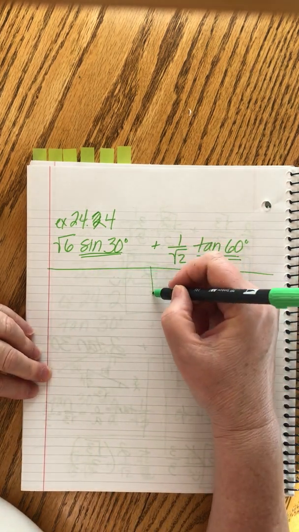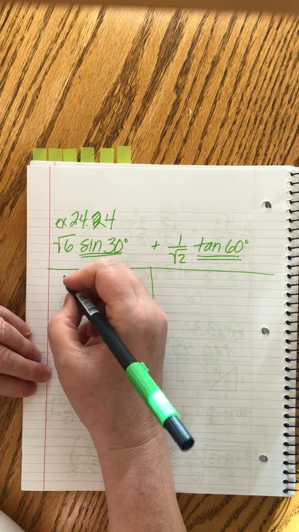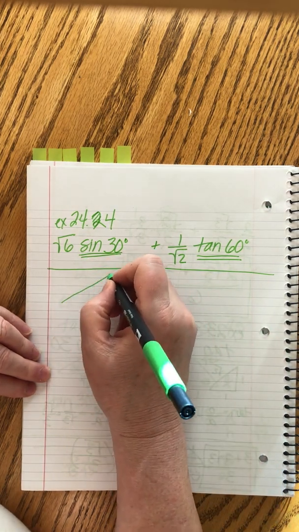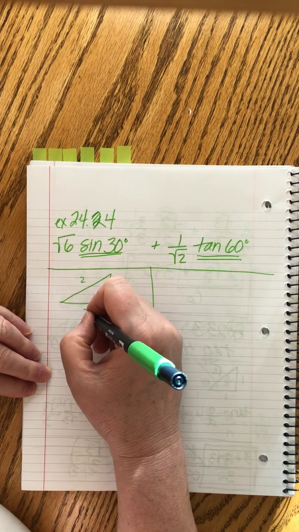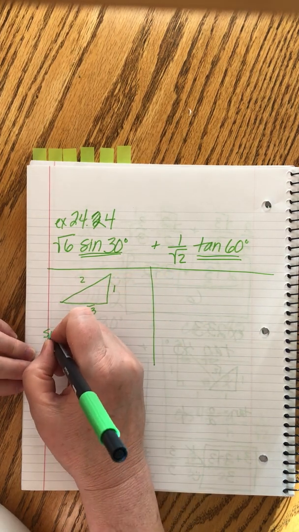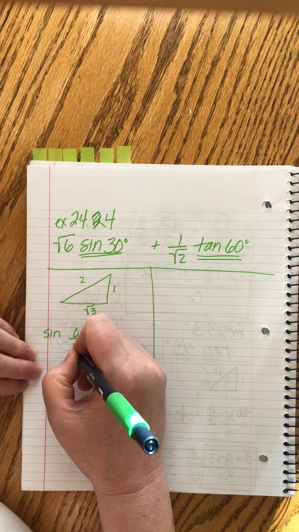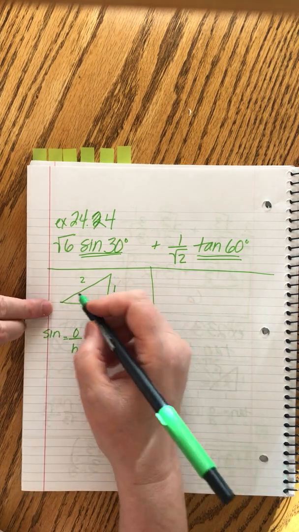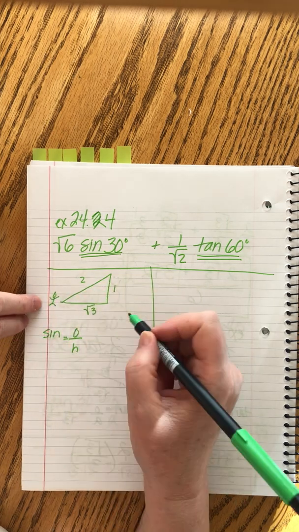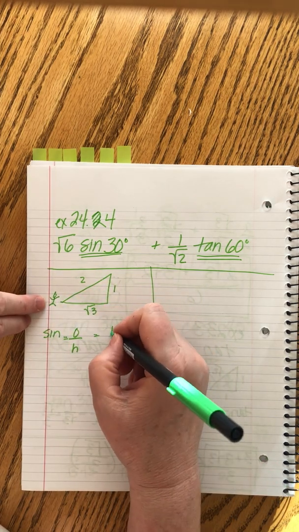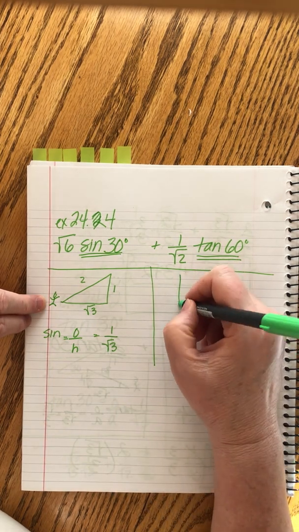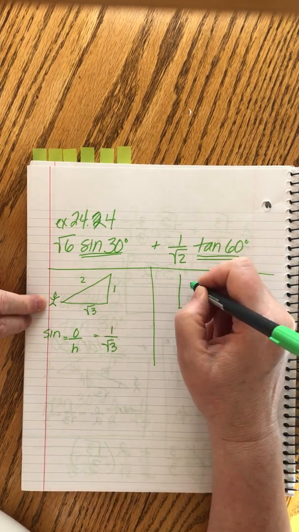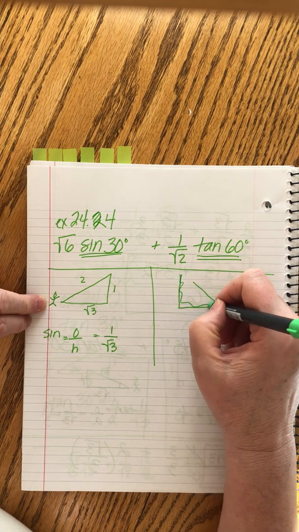So, once again, give ourselves some separate workspaces here. This is the 30, 60, 90 triangle: 1, 2, square root of 3. Sine is Oscar Had. We're standing here. Opposite is 1, hypotenuse is 2. Oh no, it's not this one, sorry.